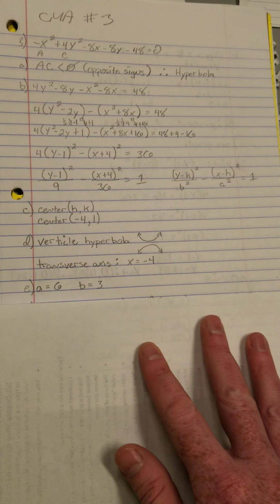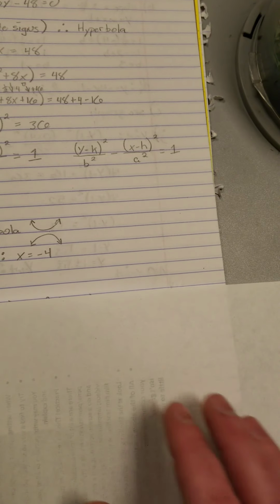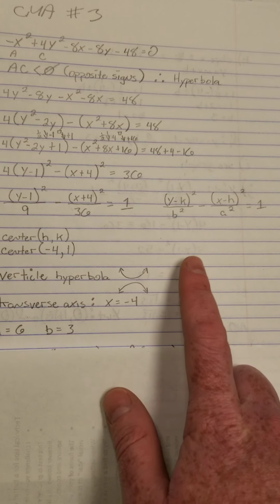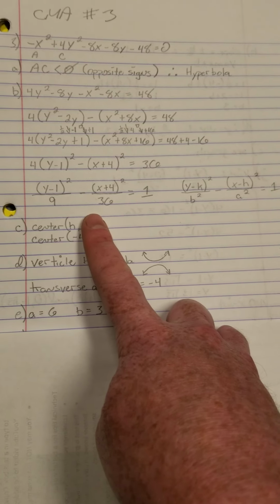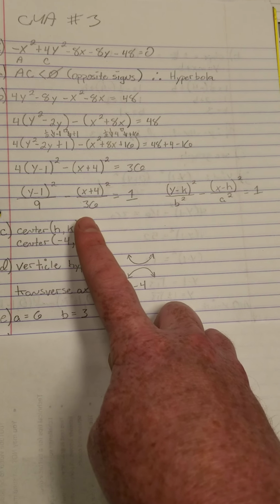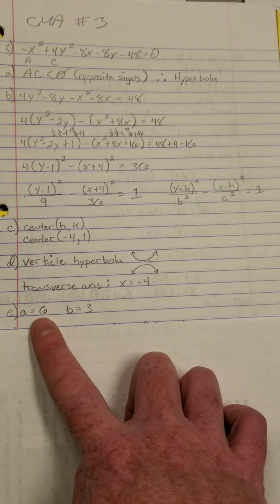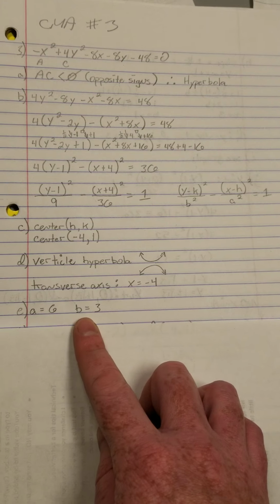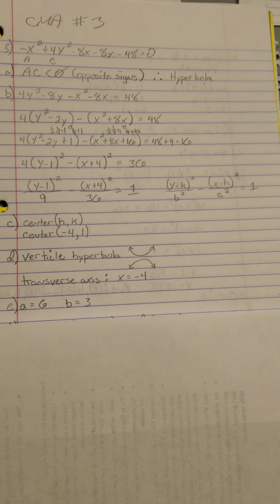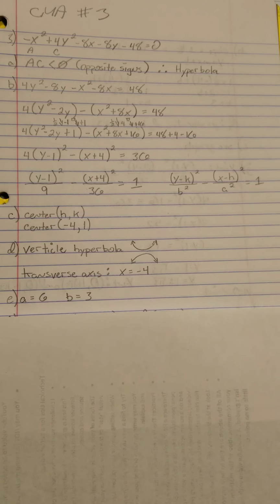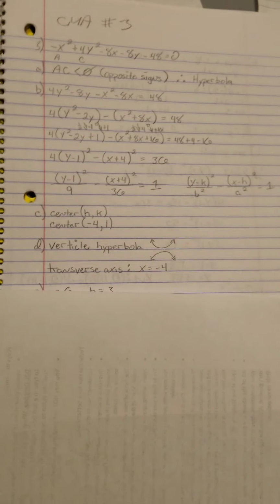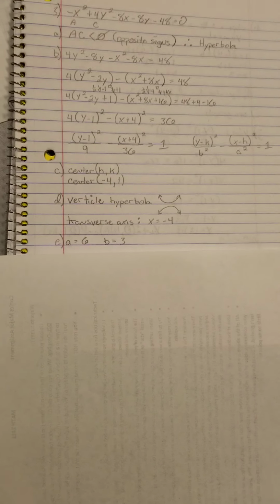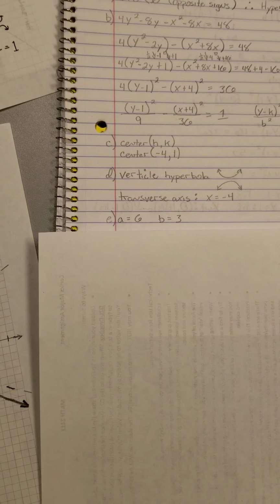Next, we need our a and b, which, going back to our standard form, we know a squared and b squared are 9 and 36. Just taking the square roots of those, we're going to know that a is 3, b is 6. And that's going to be our rise and our run for when we're creating the fundamental rectangle.